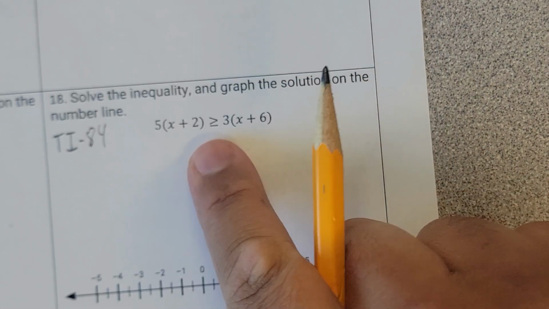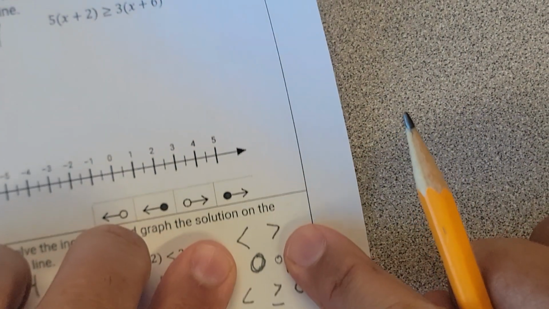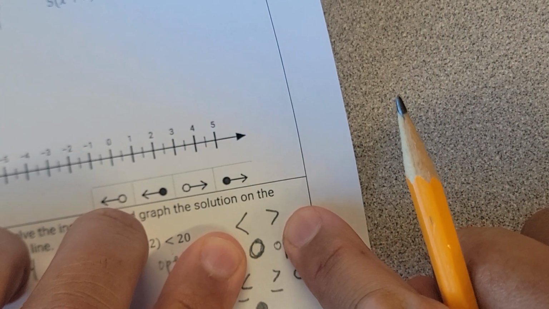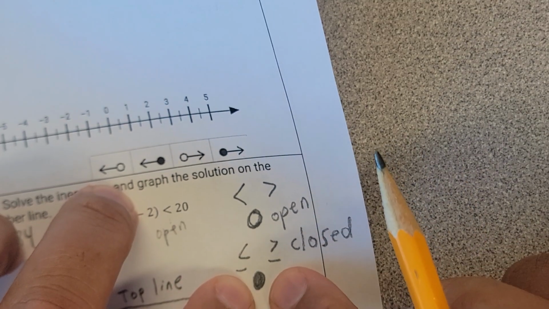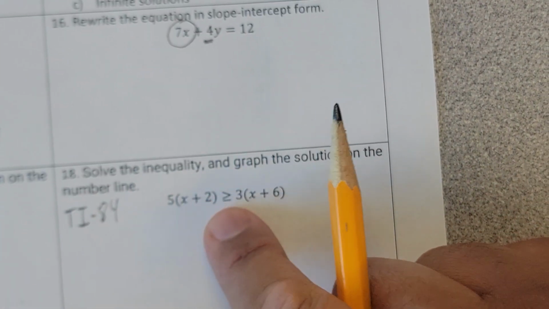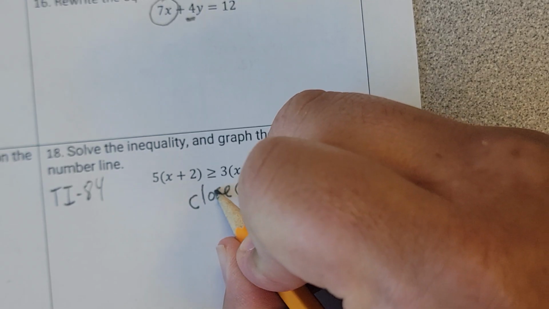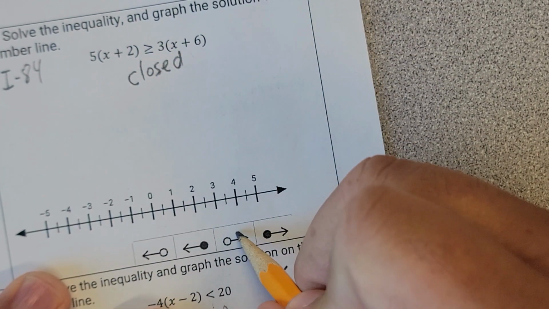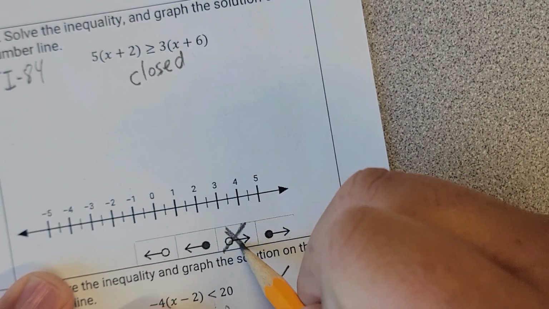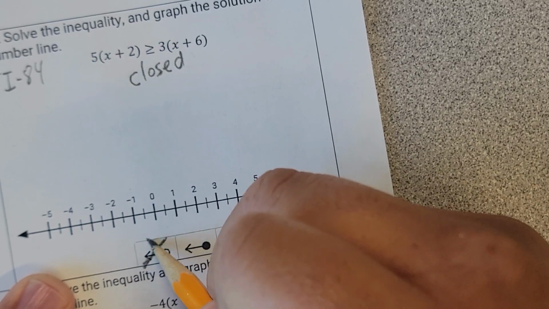Now look, according to your notes, look at your notes: open circle, there's no line. If there's a line, it's a closed circle. So look right here. This right here has a line. This is supposed to be closed. Está cerrada. So that means that it can't be this one. Nope, that's open, open, nope.